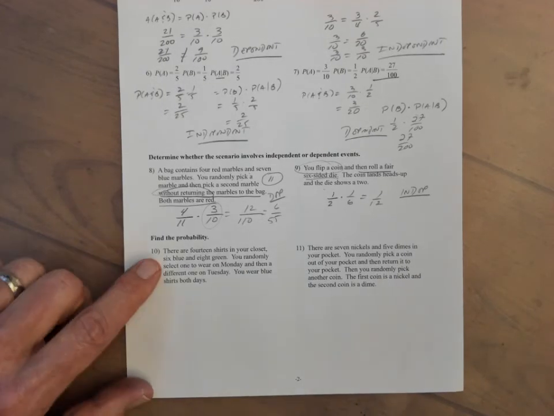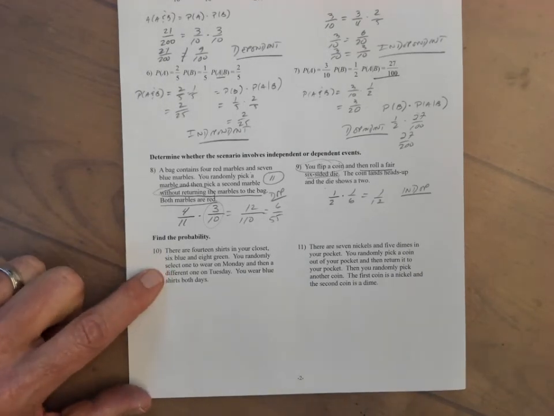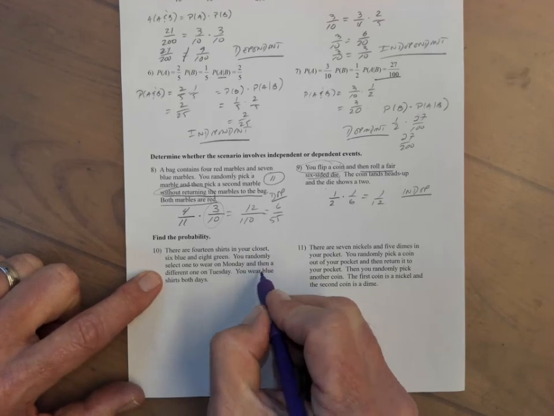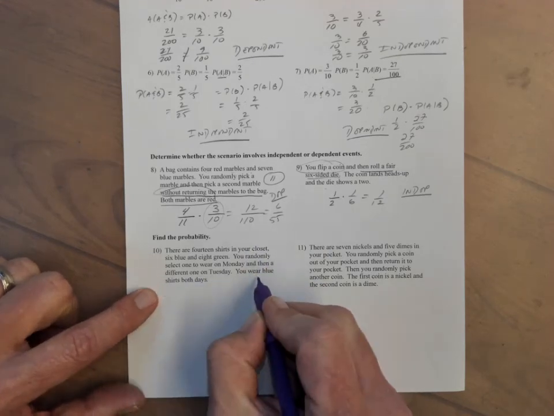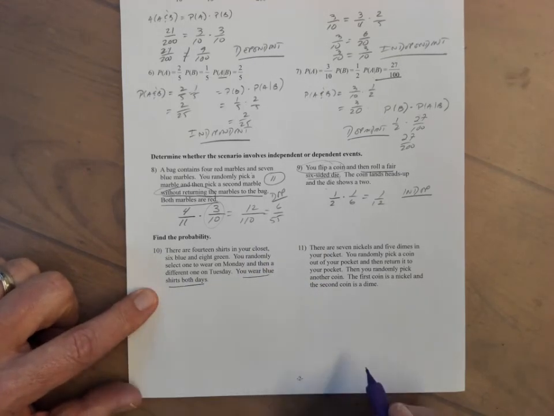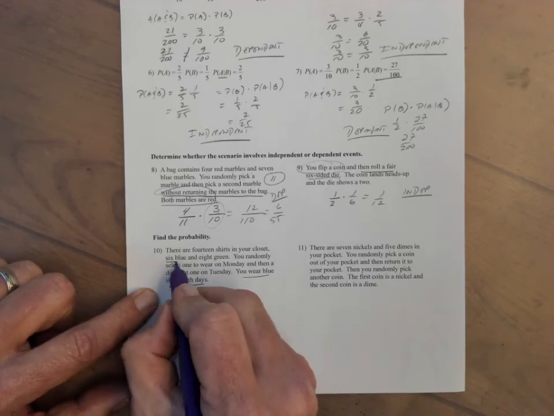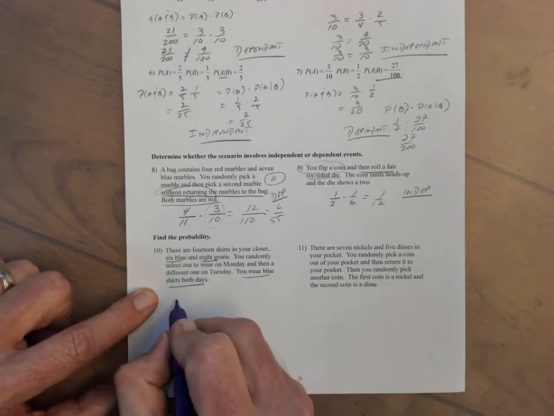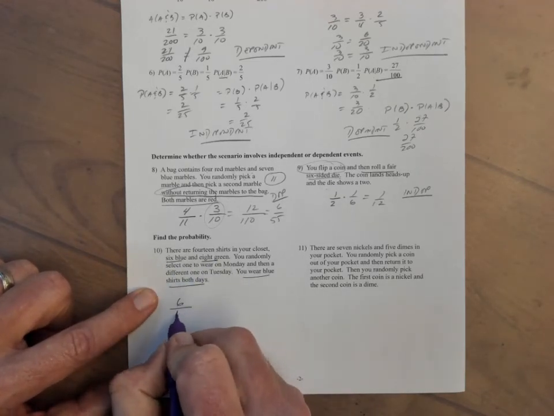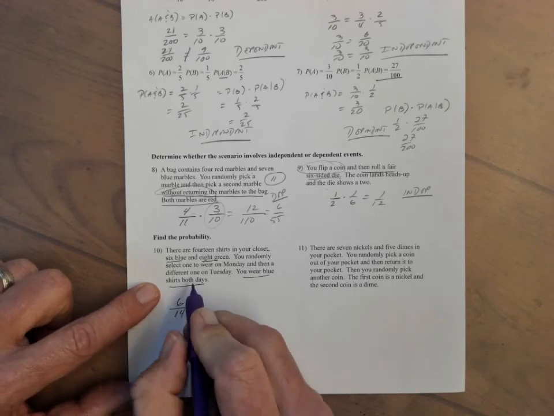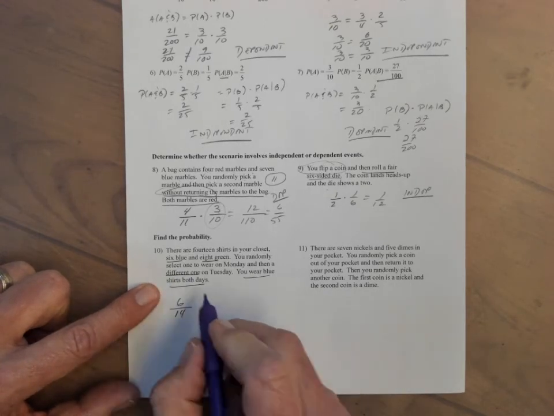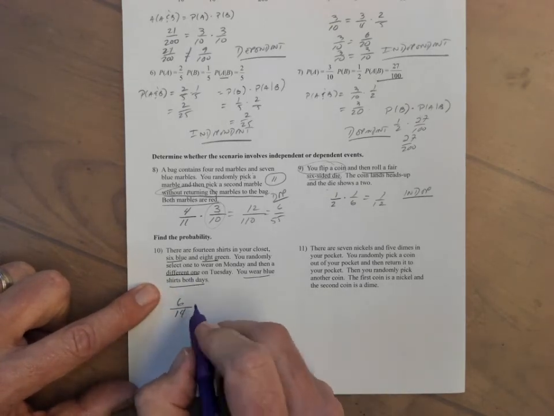There are 14 shirts in your closet, 6 blue and 8 green. You randomly select one to wear on Monday and then a different one on Tuesday. What's the probability you wear blue both days? Well, there are 6 blue, 8 green. So on Monday, the probability is 6 out of 14, but we're wearing a different one. So that means that this first one is no longer an option.